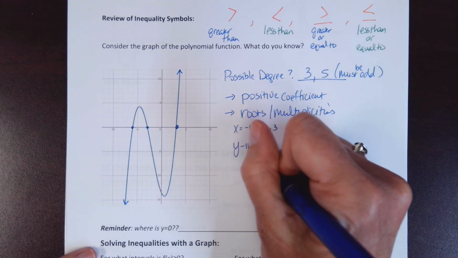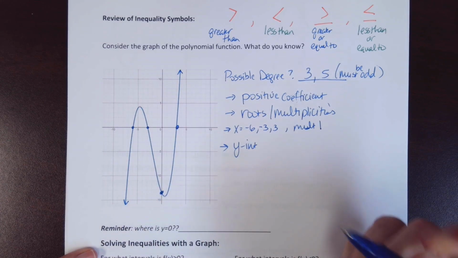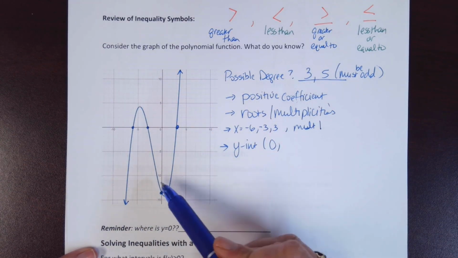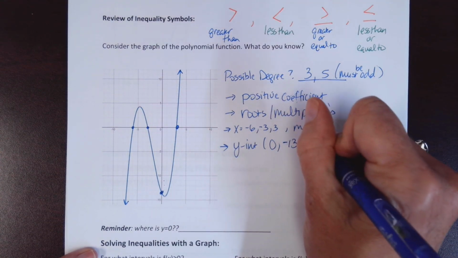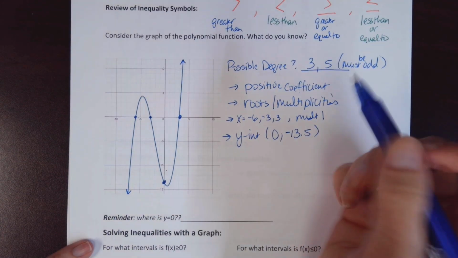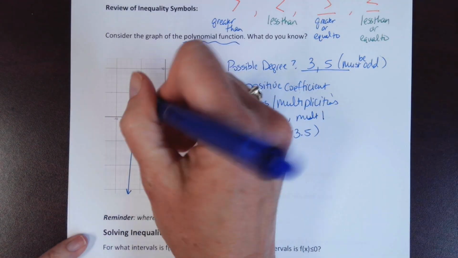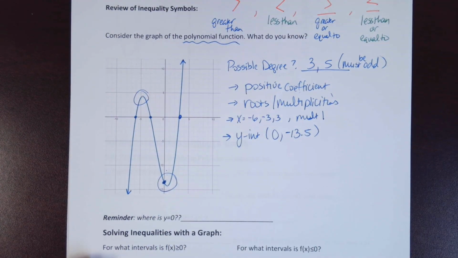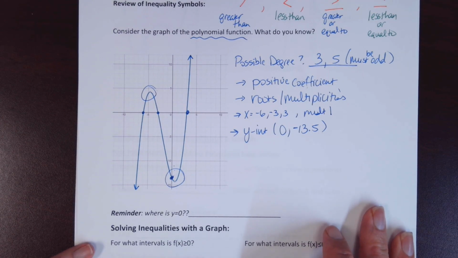What about a y-intercept? That's another important piece of information. We've got a y-intercept right here. It looks like 11, 12, 13, maybe -13.5 for my y-intercept, close to that. We know this is a polynomial function because it's a smooth continuous curve. We've got a relative maximum and a relative minimum. So those are all good pieces of information we know about this graph.